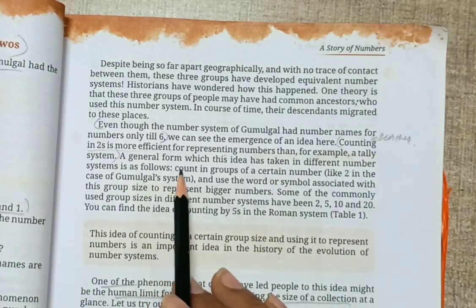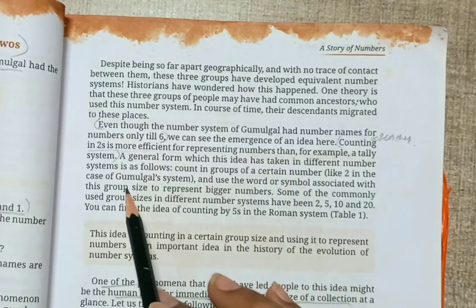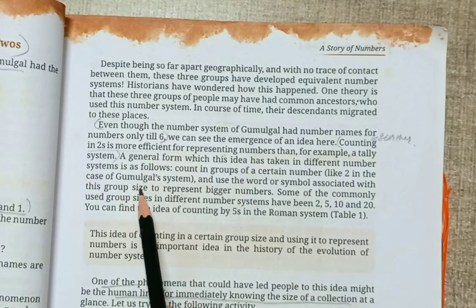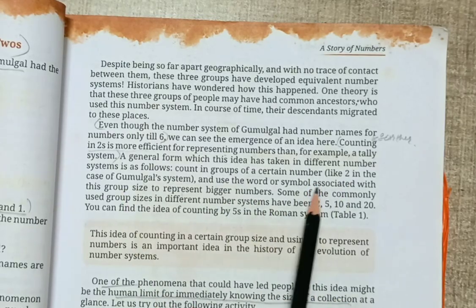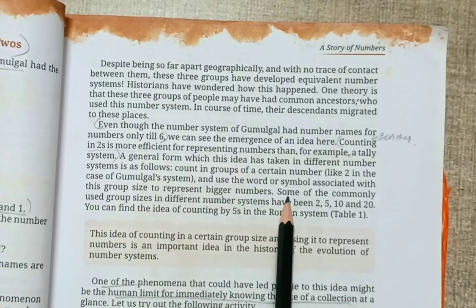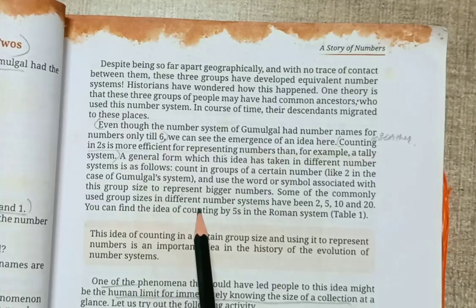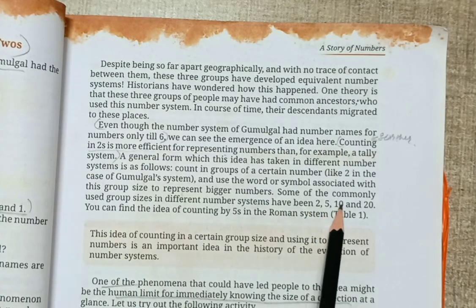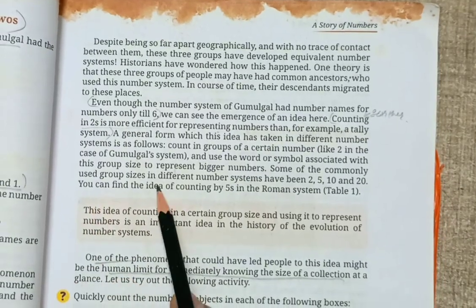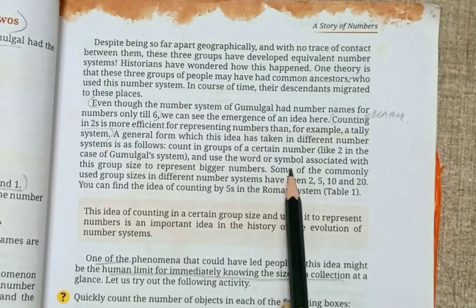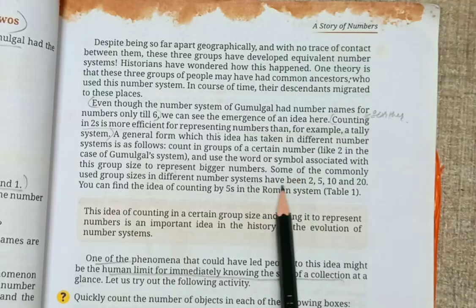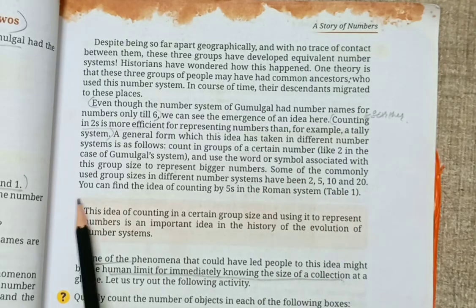So the general form which this idea has taken in different number systems is as follows. Count in groups of a certain number, like 2 in the case of the Gumulgal system, and use a word or symbol associated with this group size to represent bigger numbers. Some of the commonly used group sizes in different number systems have been 2, 5, 10, and 20, right? So the Gumulgal counting in groups of twos is used to represent greater numbers.